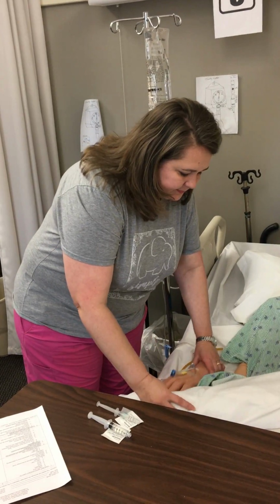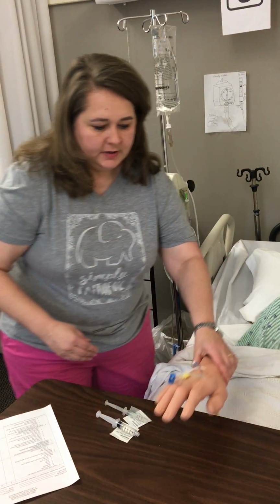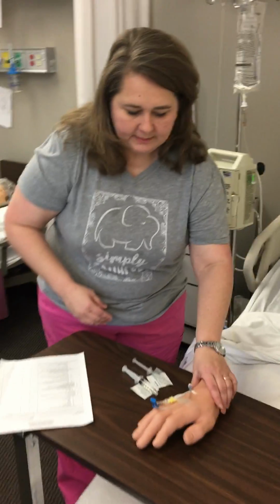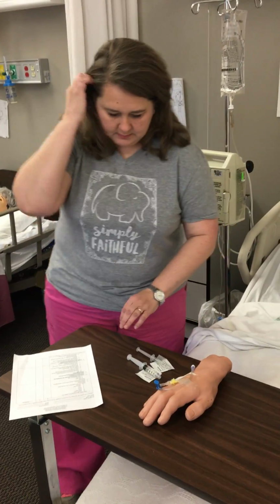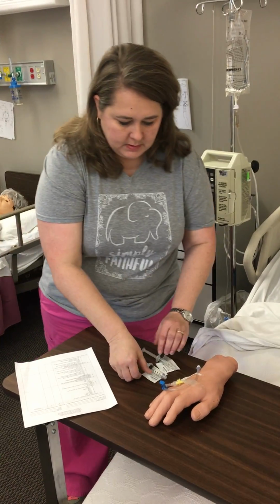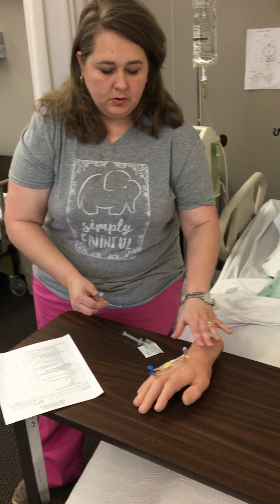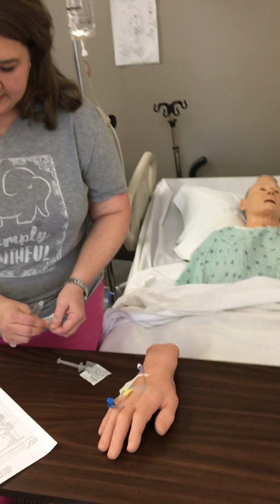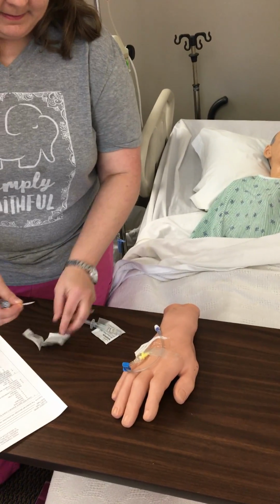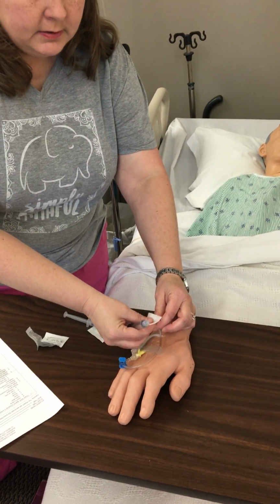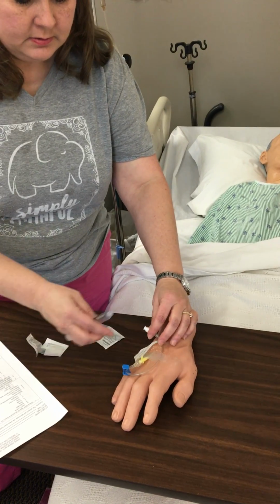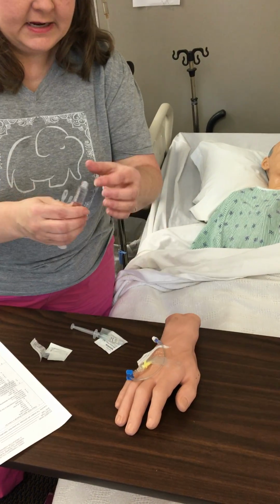Now also, at this point, I'm going to put this hand up here so that you can see what I'm doing. I want to assess my IV site to be sure that there are no complications, and there are none. I'm going to swab the port. I still have this clamped. I'm going to take off my cap.